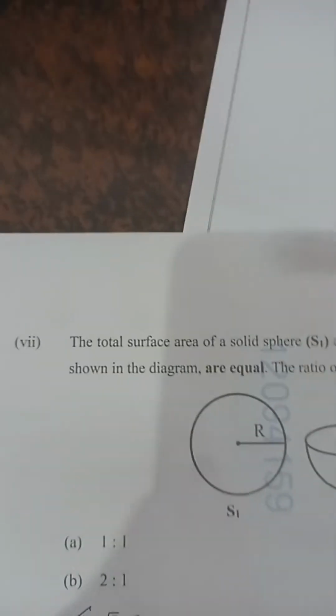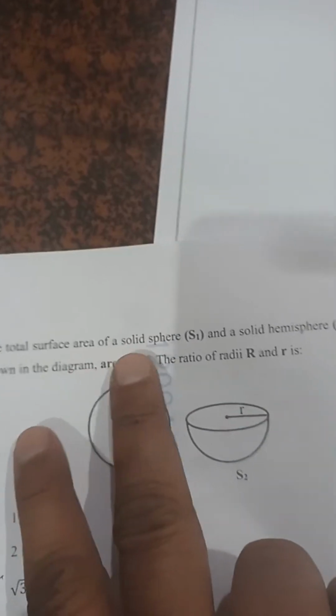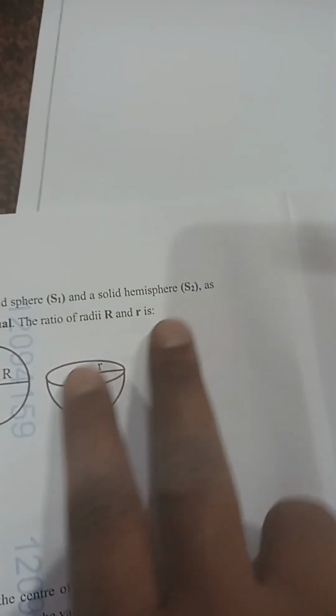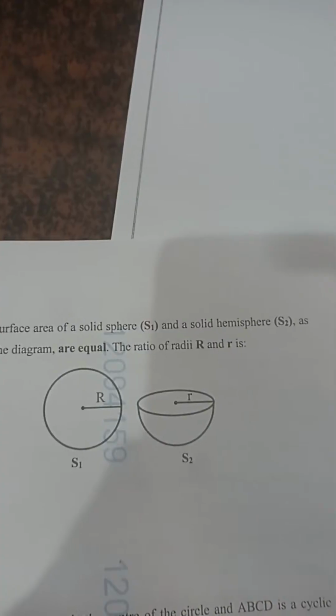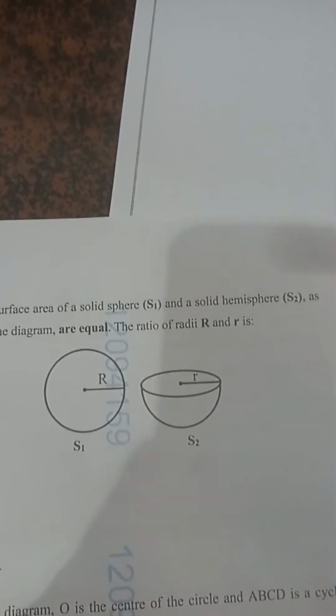Seventh part. Here they have asked that the total surface area of solid sphere S1 and hemisphere S2. One sphere is there and another hemisphere is there. And it is given that they are equal. Total surface areas are equal. Ratio of capital R to small r, we have to find.